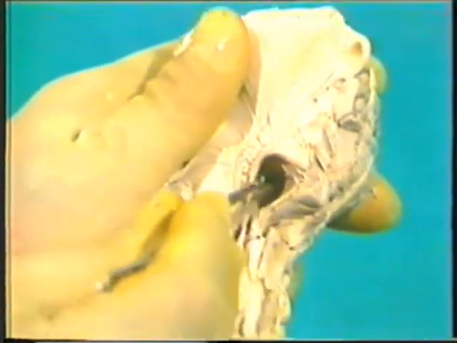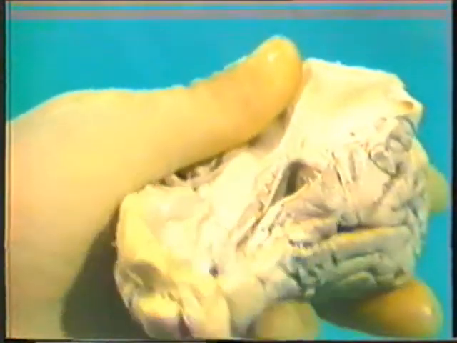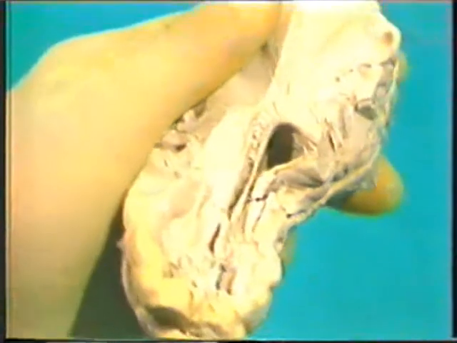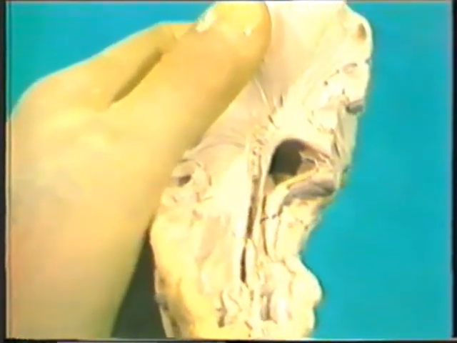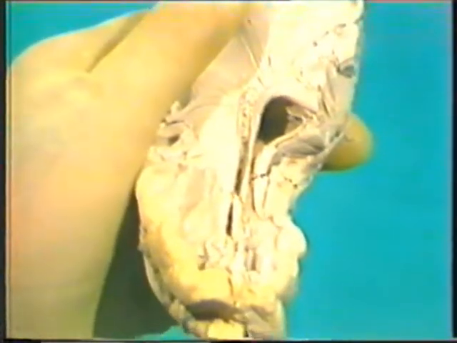It is also triangular in cross-section, having a roof, lateral wall, and floor. The roof is formed by the tapetum, which is the fibers running laterally from the splenium of corpus callosum and then turns downwards in the lateral wall of the posterior horn.